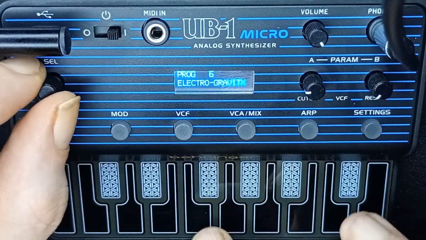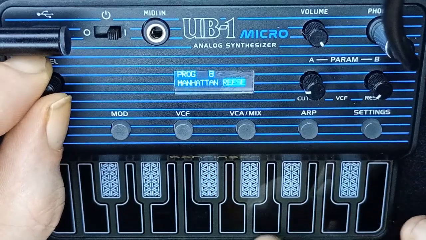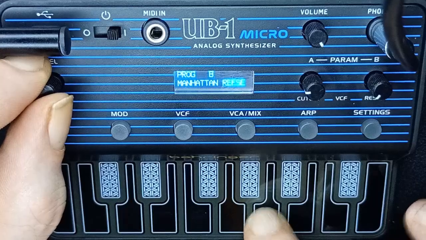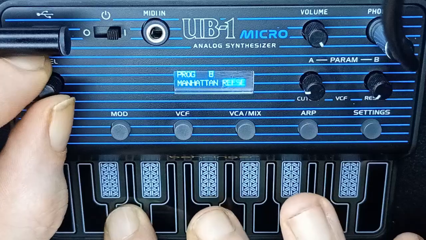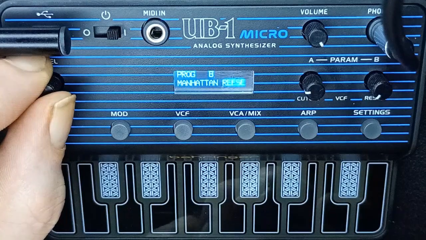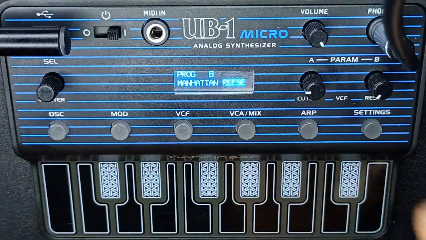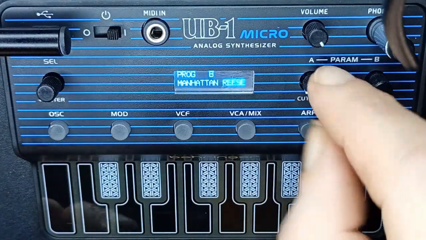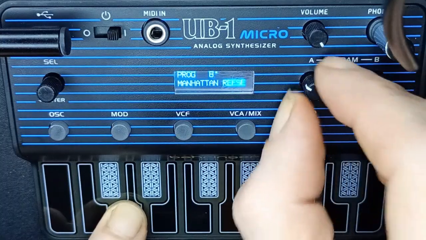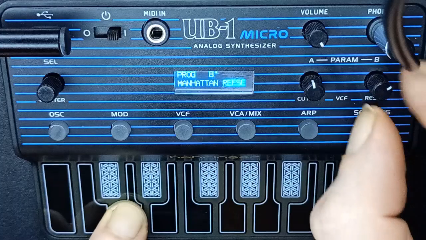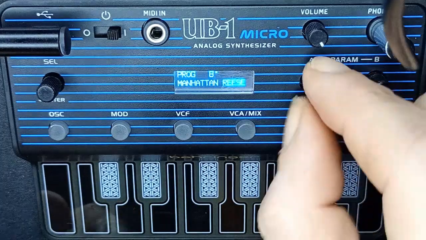And some of them actually sound quite interesting, and they show roughly the capabilities of the UB-1 quite well. We have our filter, cutoff, resonance, and that can get quite raunchy.